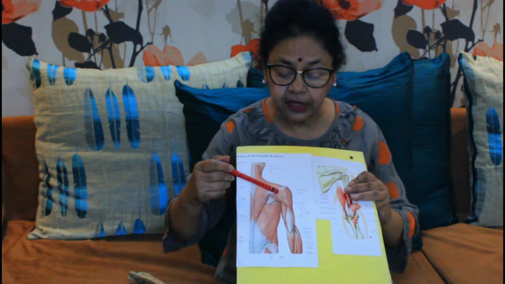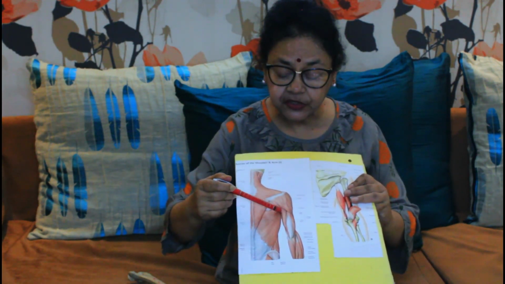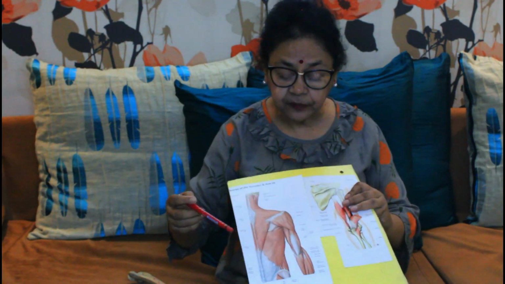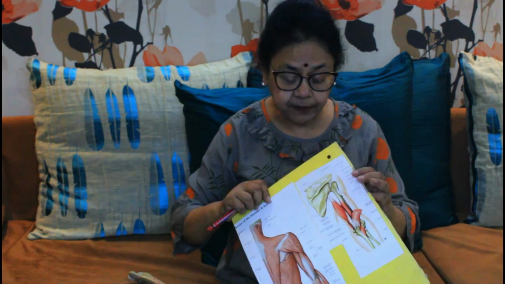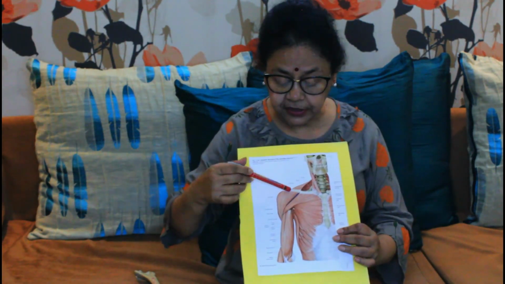The extension will be done by the posterior fiber of the deltoid, and also by the latissimus dorsi muscle and the long head of the triceps muscle. So this is the extension. Now abduction is done mainly by the muscle known as the deltoid muscle. You see this deltoid, and this produces the abduction.